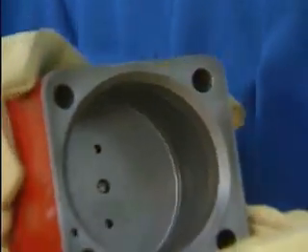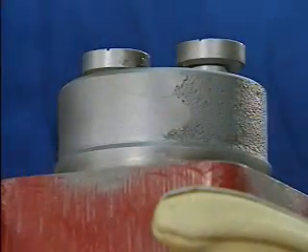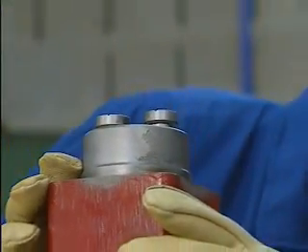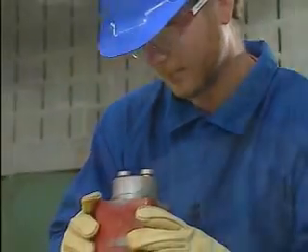Once they're clean, the mechanic checks the sleeve and sealing surfaces for any signs of damage. It's very important that the sealing surfaces be in the best condition possible. Even small burrs or sharp edges can cut an O-ring and cause it to leak.